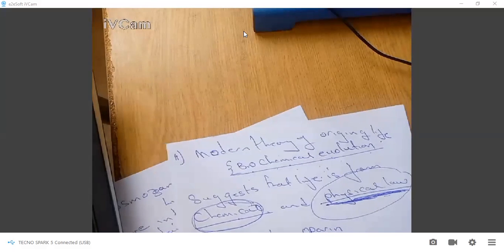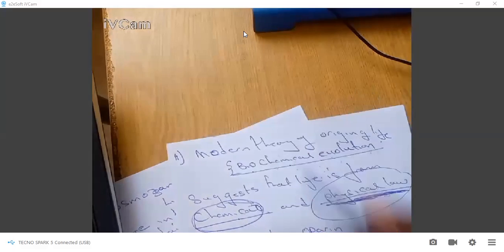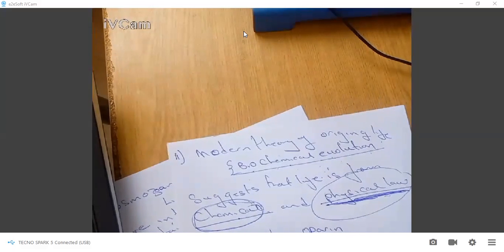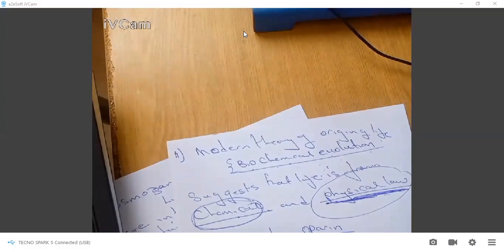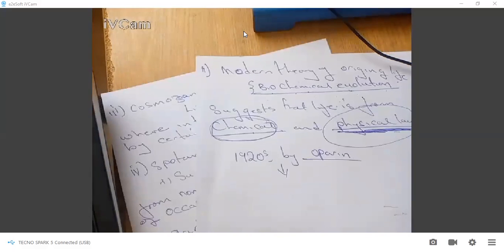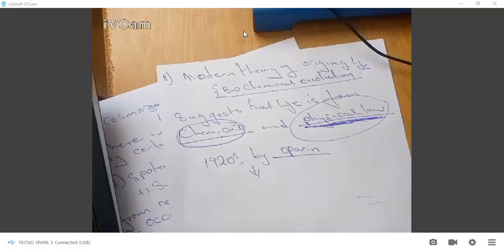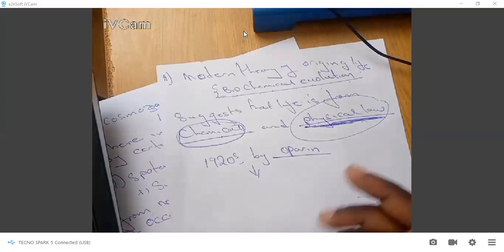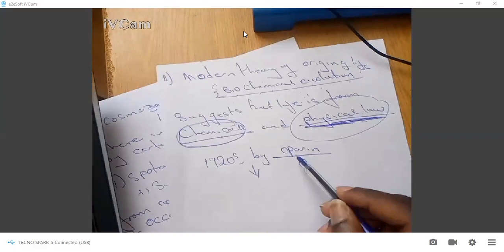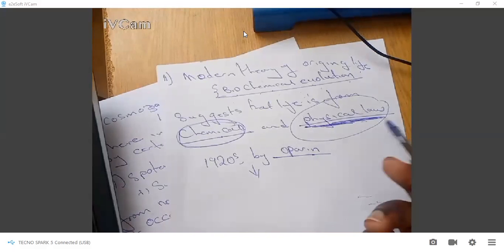Oparin is the one who tried to study, and it was proven by another. You know, these scientists, when one does something, he reaches a point where he stops, then another one continues from there. Now we have another one called Stanley. He came in after some discovery of Oparin. Stanley came in and finished the remaining part.